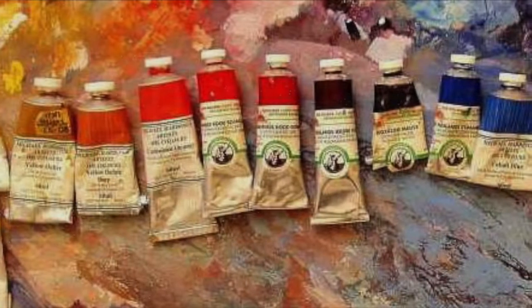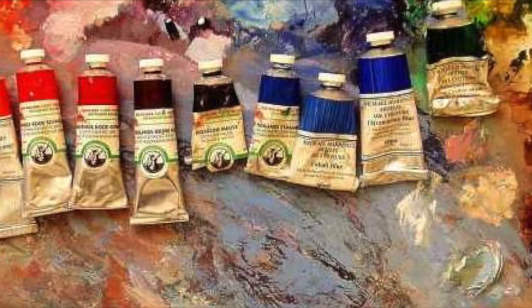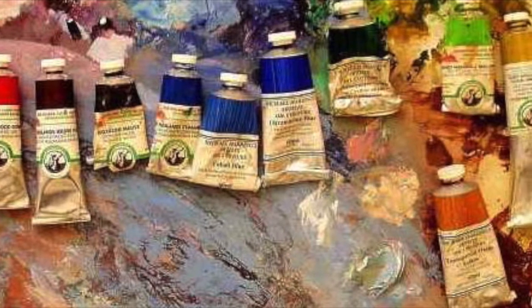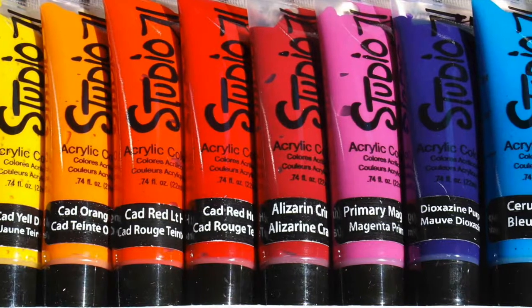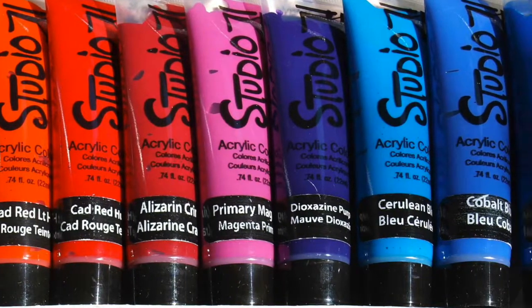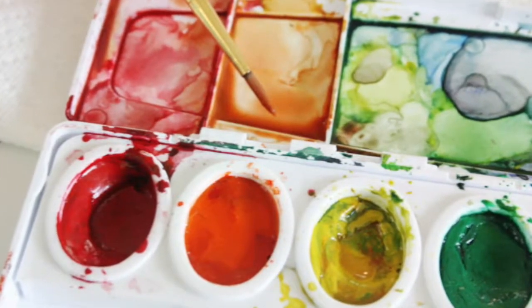Well, what is paint in the first place? Paints are essentially pigment particles bound in a sticky, transparent medium. Oil paint is pigment bound in oil. Acrylic paints are pigment bound in an acrylic polymer medium, and watercolors are pigment bound in a water-soluble medium called gum arabic.